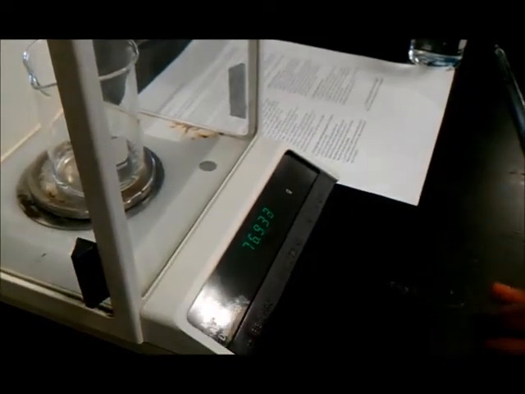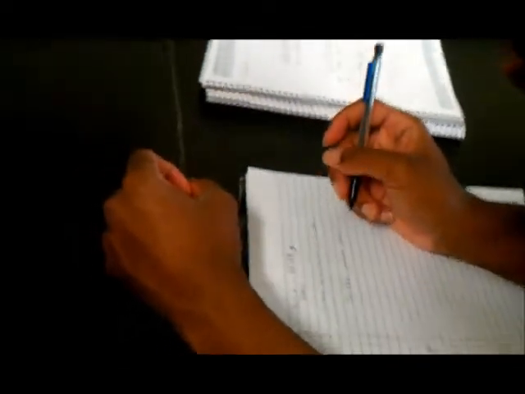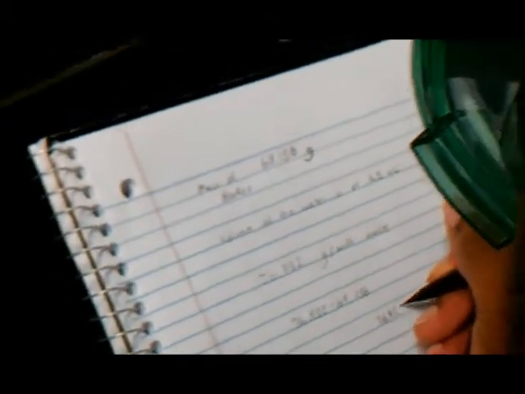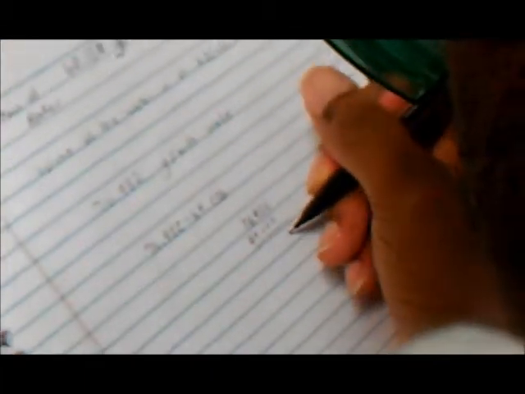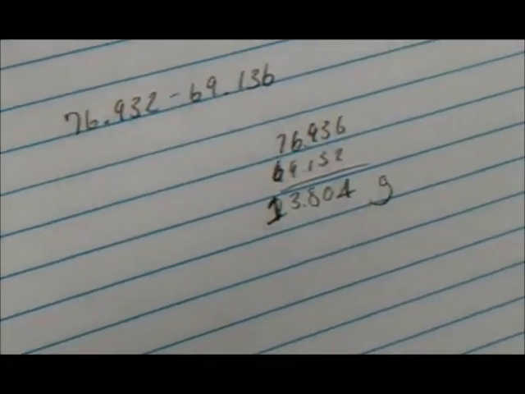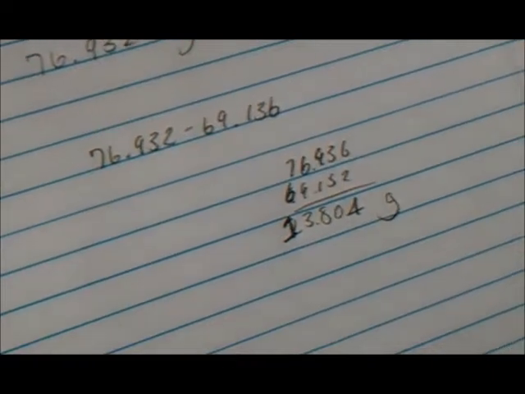And the new mass is 76.932. Now, we're going to subtract to find out the mass of the water. According to my calculations, the mass of the water should be 13.804 grams.